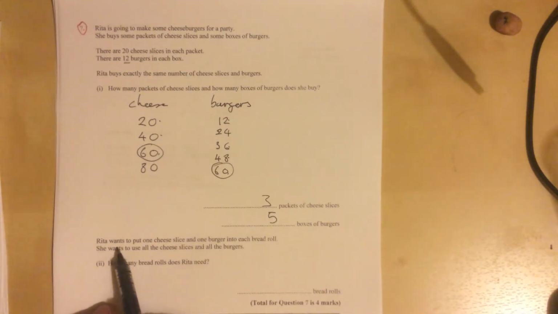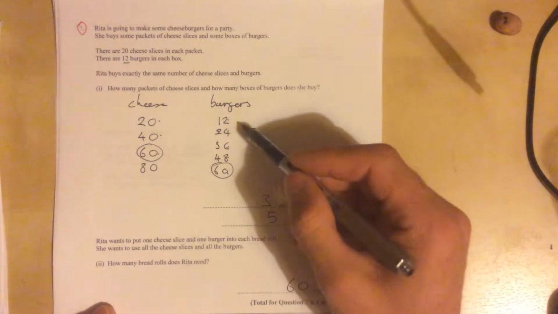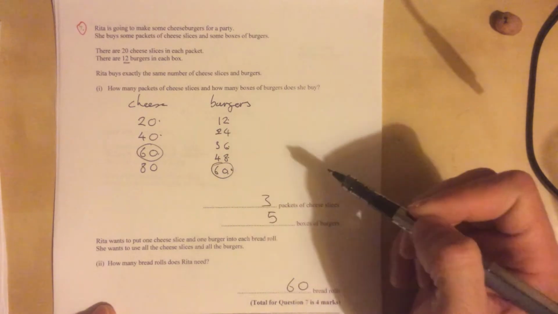And the second part then, we've already answered this really. Rita wants to put 1 cheese slice and 1 burger into each bread roll. She wants to use all the cheese slices and all the burgers. How many bread rolls does she need? Well, she'll need 60, because she'll have used 60 burgers and 60 cheese slices.